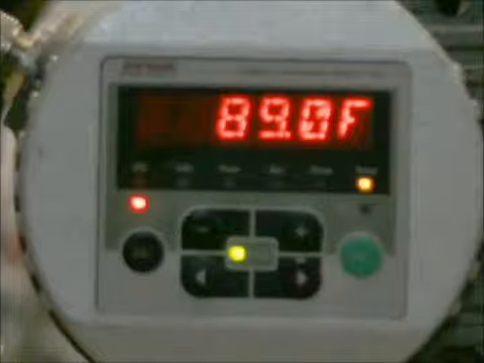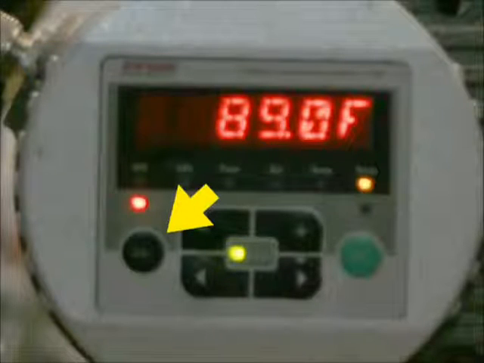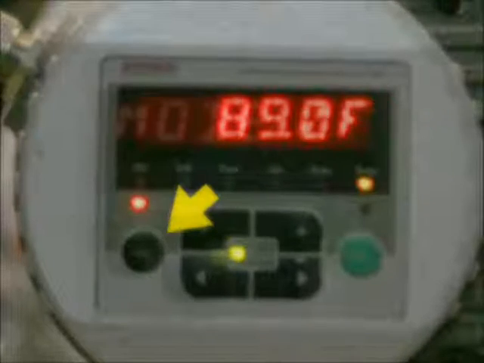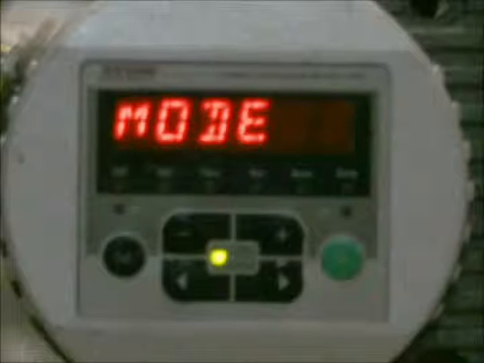Now, if you want to make any changes at all, set this up so it automatically counts or shuts off at a certain point, you have to take the power completely off of this and then put your finger on the button there that says escape and put the power back to it, and then you'll get a reading that says mode. At that point, you can go in and change anything you want to change on the unit.